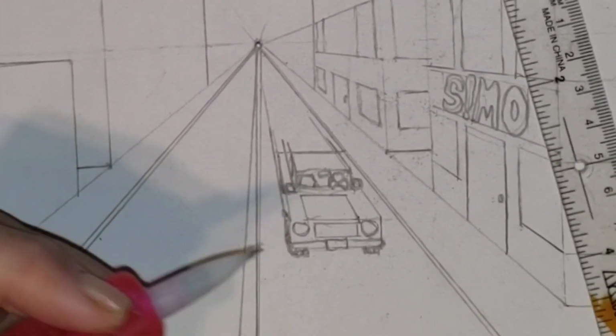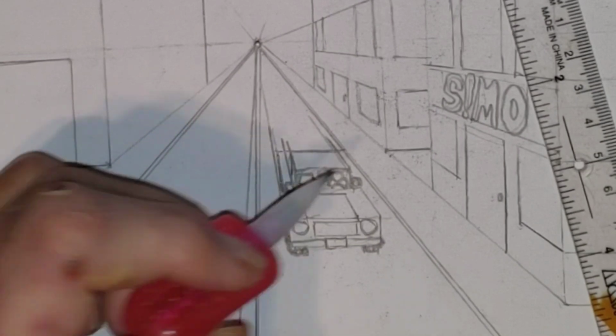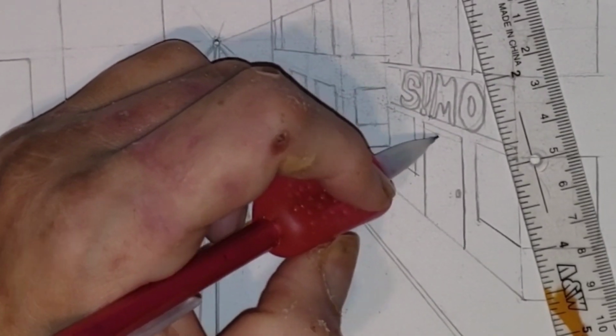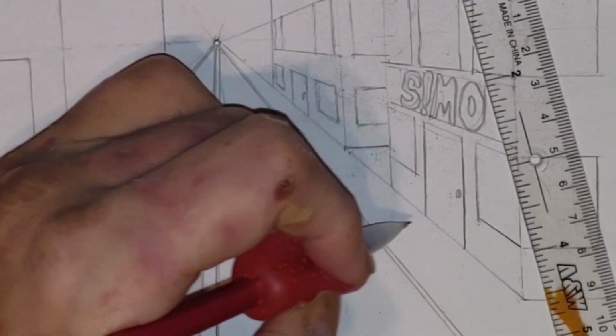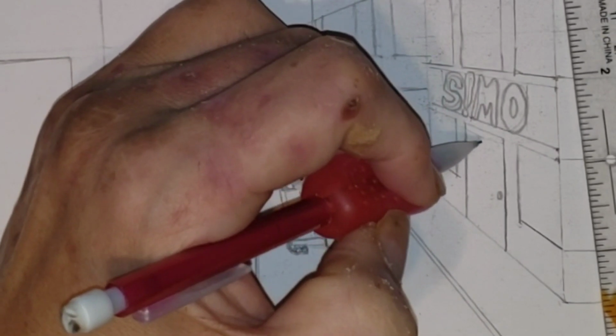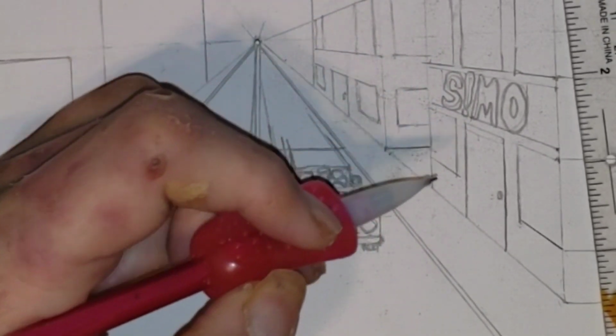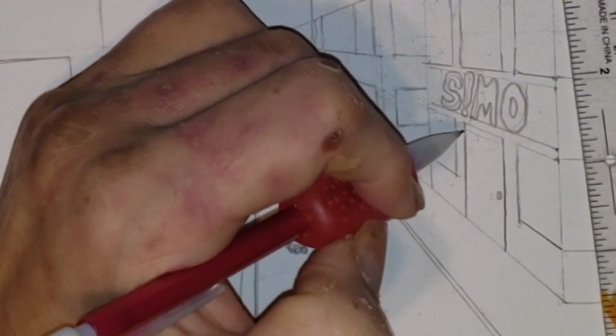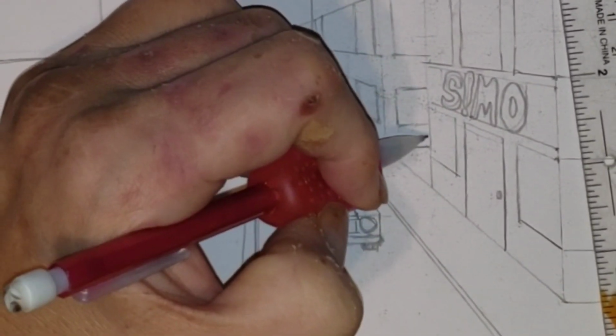What you want to do is you want them a little bit smaller than the door. So, what I would normally suggest doing is kind of maybe first drawing a person's head.